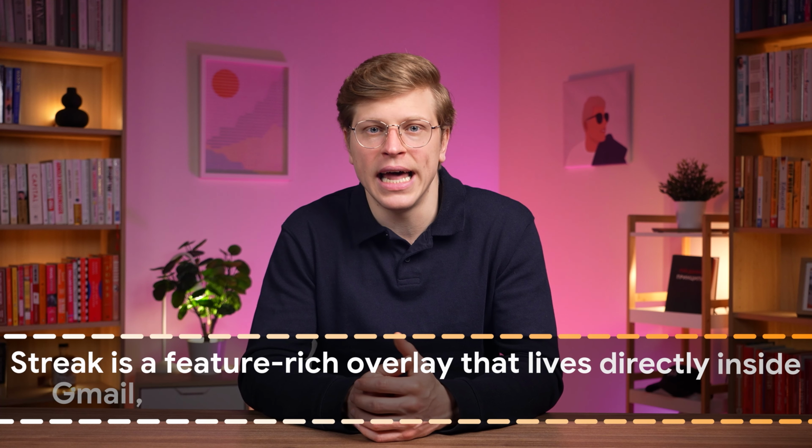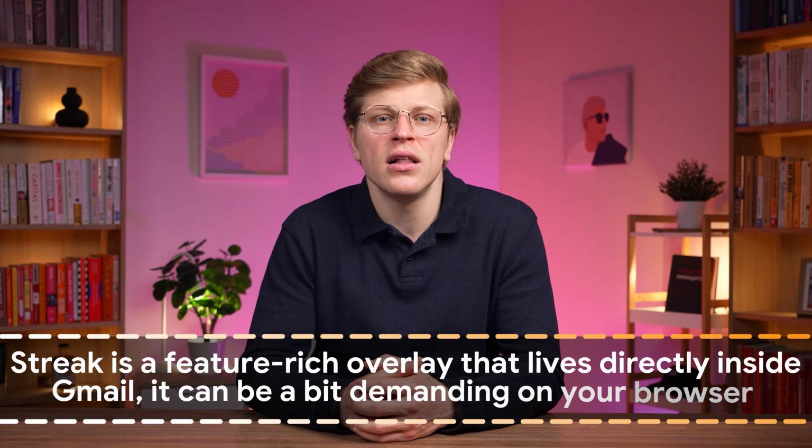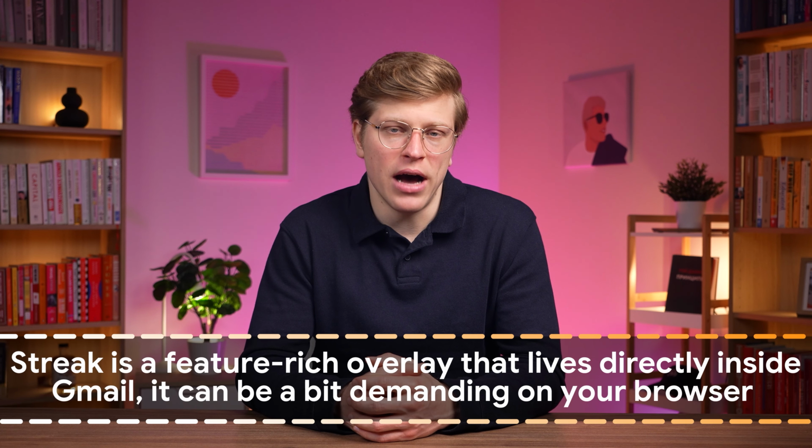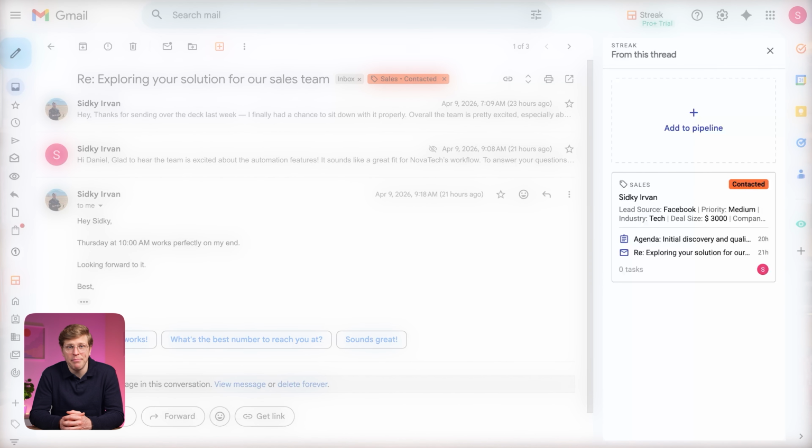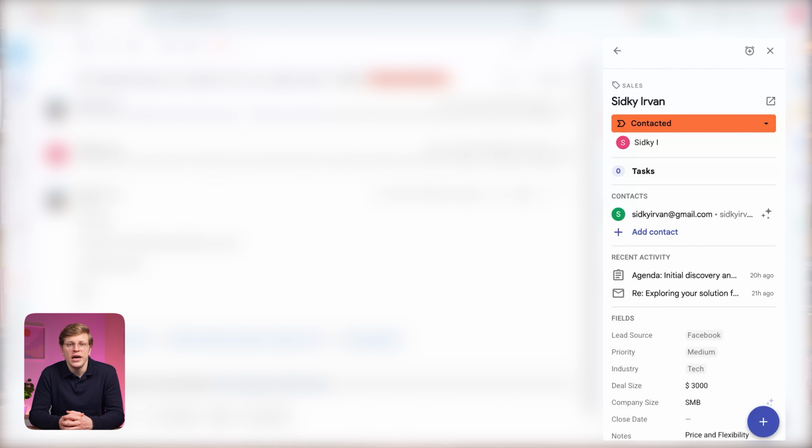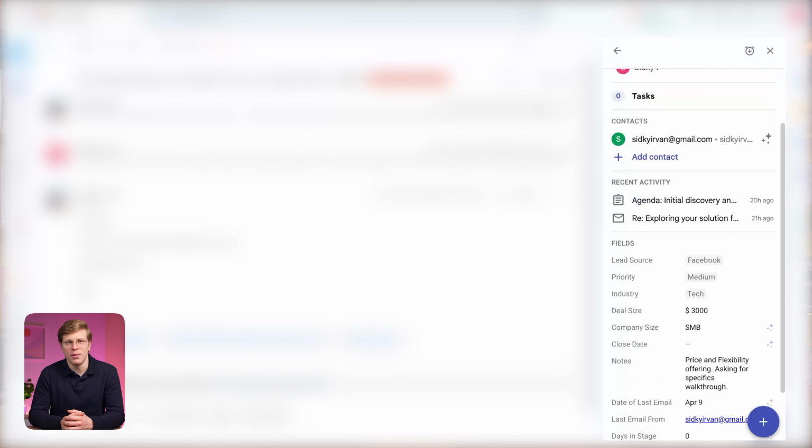Finally, we have to talk about system overhead. Because Streak is a feature-rich overlay that lives directly inside Gmail, it can be a bit demanding on your browser. If you're managing a massive database with millions of entries, you might notice the sidebar takes a few extra beats to appear when you first open up your inbox.